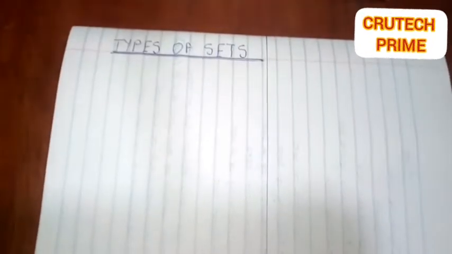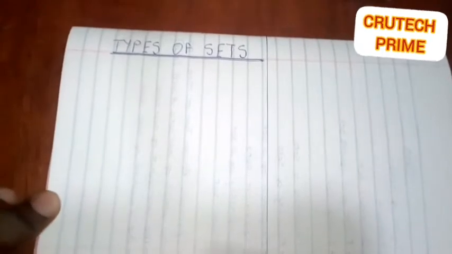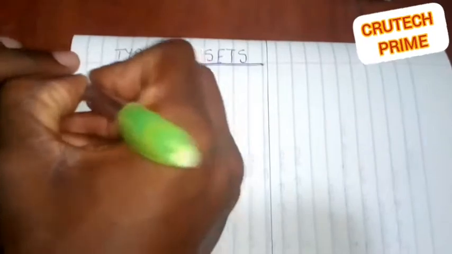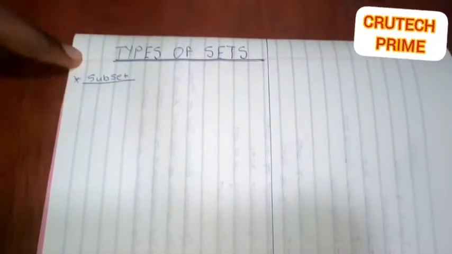Alright, today we're discussing the types of sets. We have basically four types of sets. So the first one we deal with is called subsets. Now let's explain it using examples.